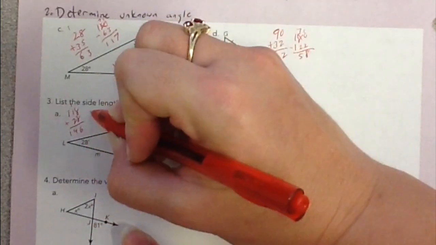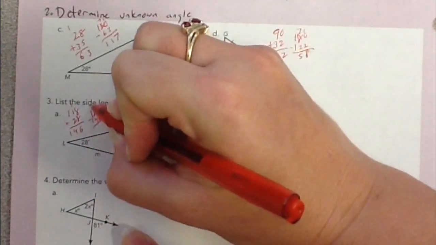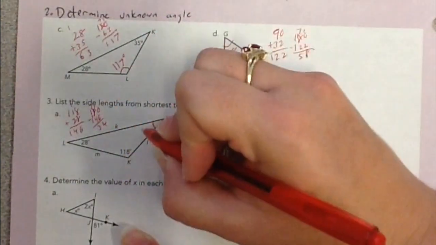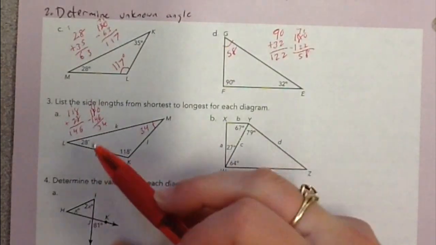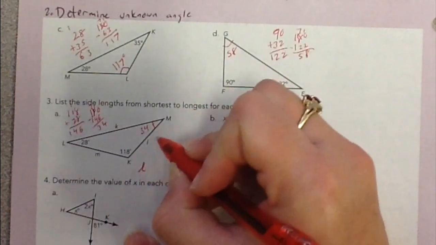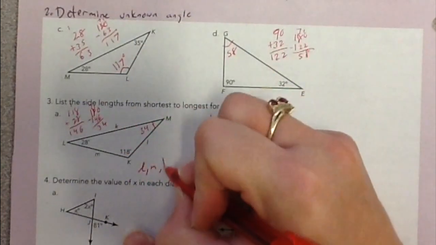Okay, so 146, subtract that. And that's 34. So that tells me that the shortest one is the opposite of the smallest angle. So that's going to be L, and then it's M, and then it's K.